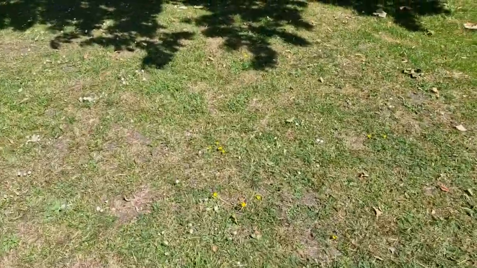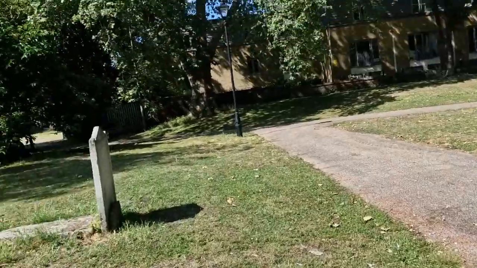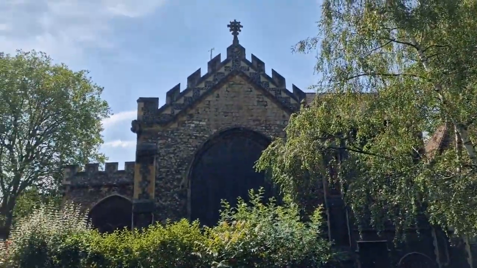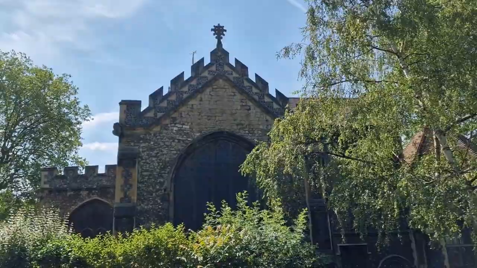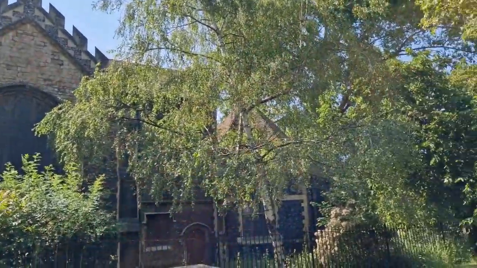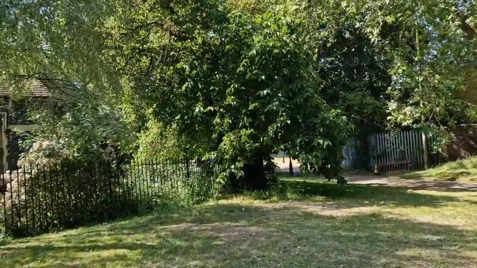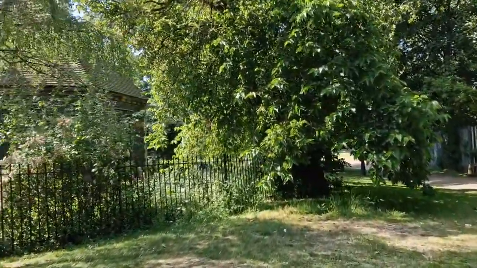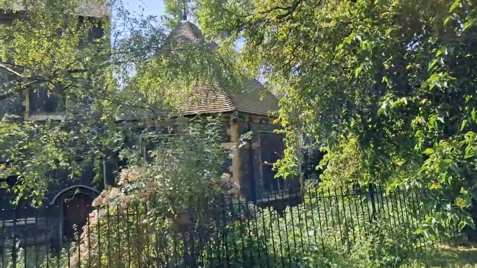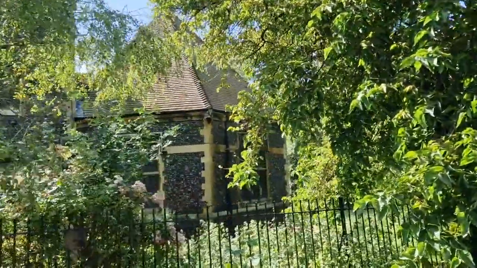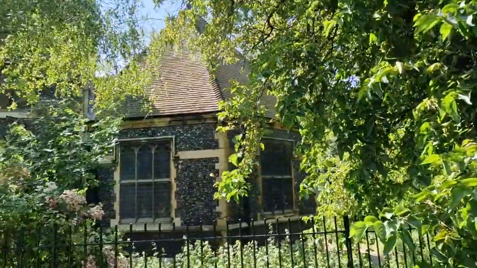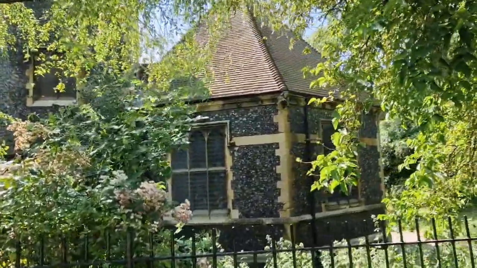Oh, I do say, I hope he's not dead. Very sunny around this side. This is the Victorian Octagonal building, added in the 1870s. With its newer looking gargoyles and stuff like that.